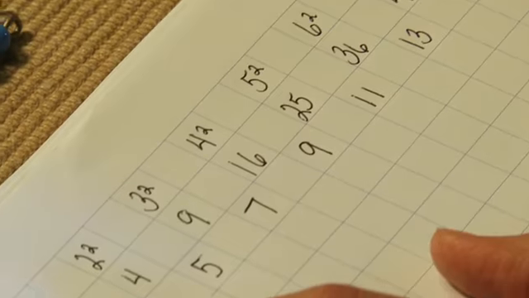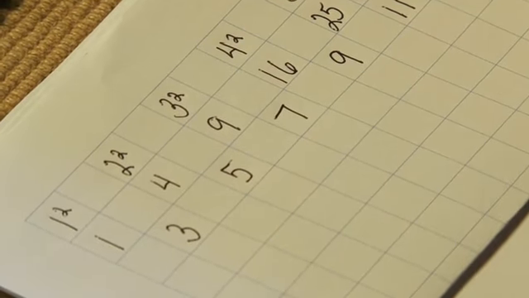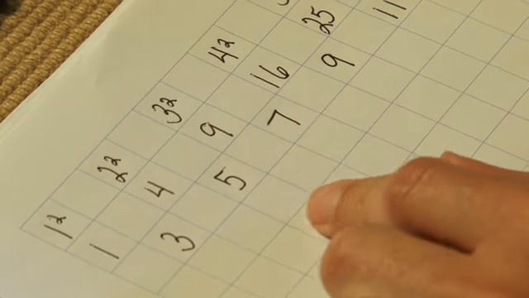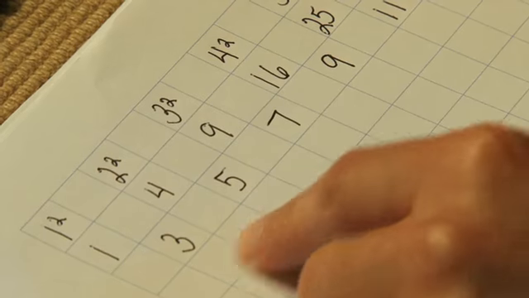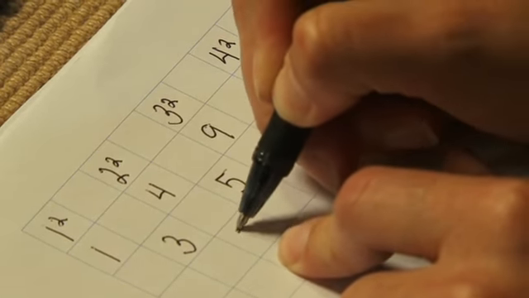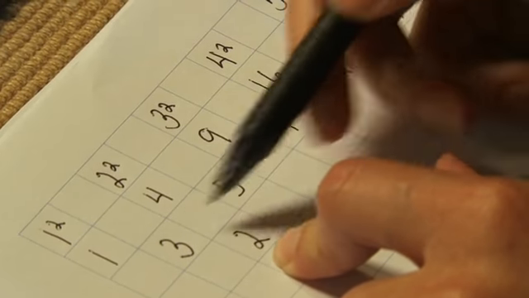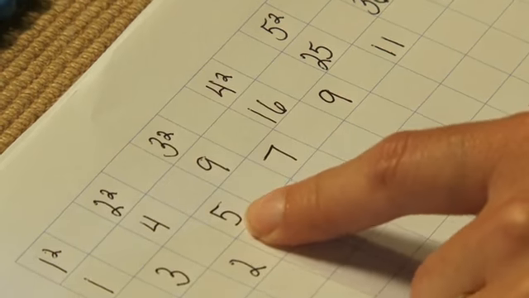At this point, some of the students may have noticed that we also have a pattern in the last line that we did. If we look at the difference between those numbers, 5 minus 3, the difference is 2. If I write a 2 on the next line in between, and then go to the next ones, I have 7 and 5.